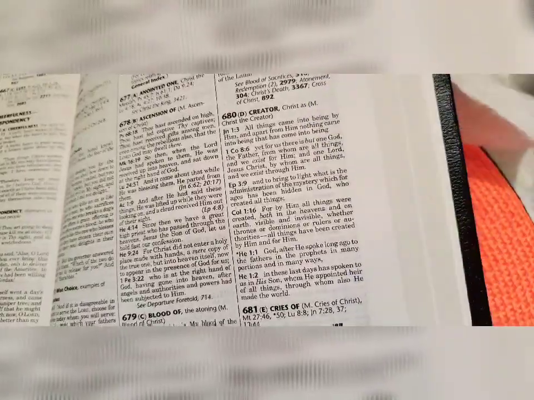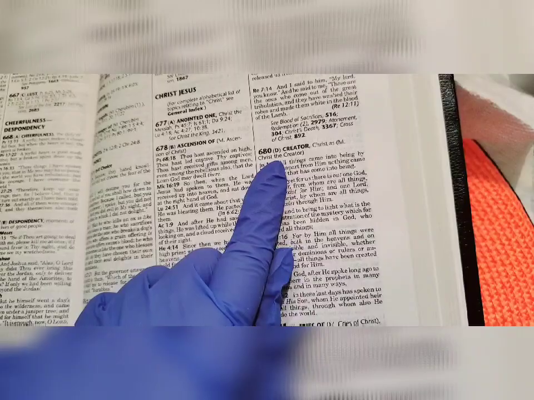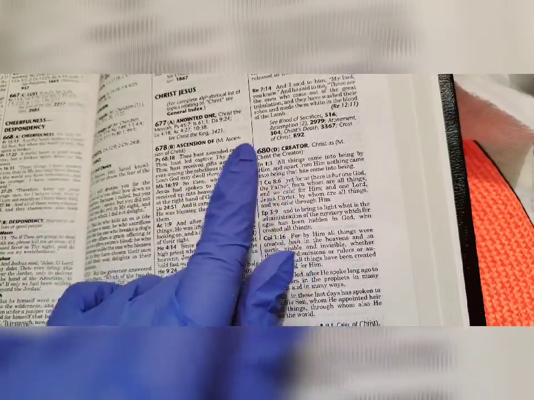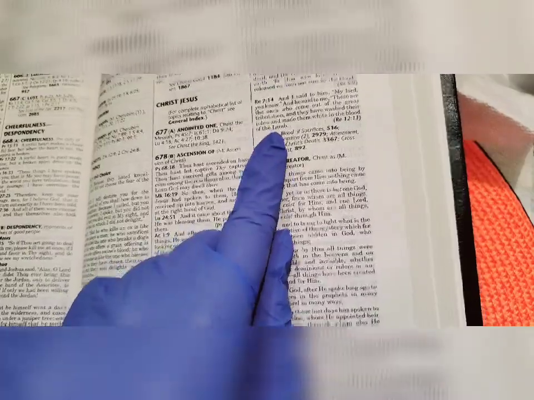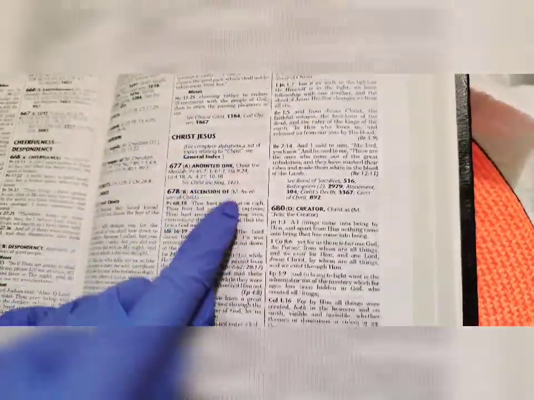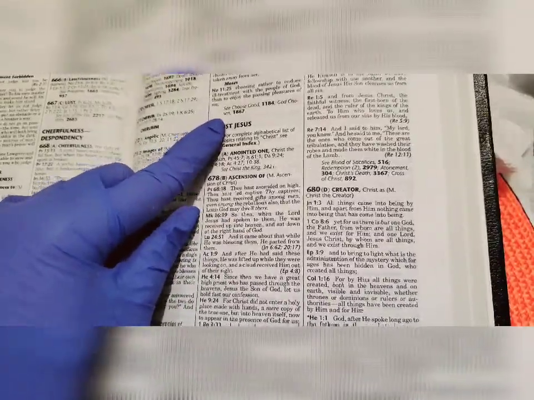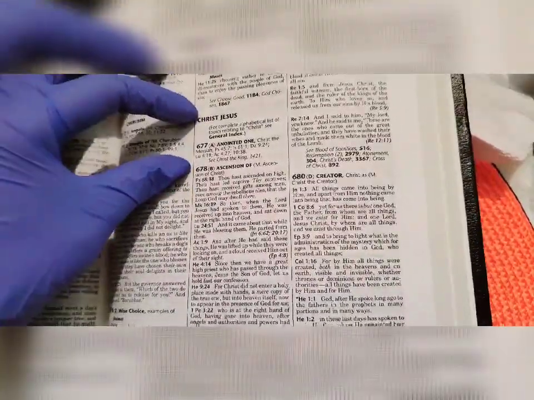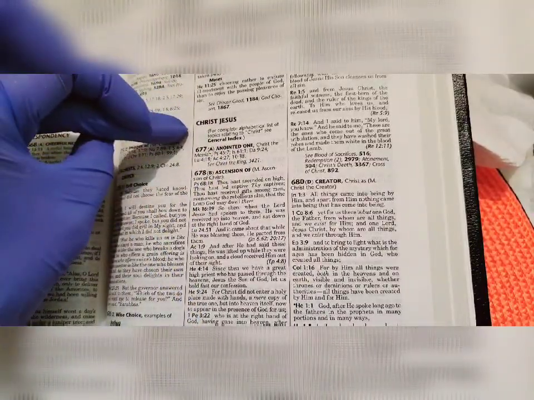Okay? Now, you will see letter D here. This is just another subtopic. You go look, follow it, and the top of that is Jesus Christ. So these are all the subtopics about Jesus Christ.